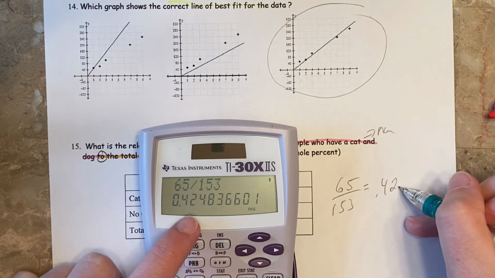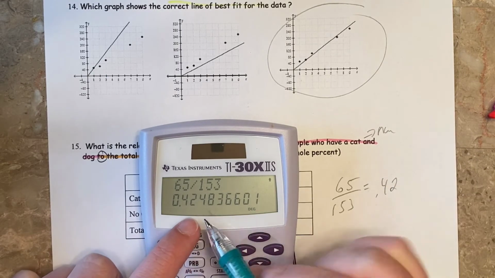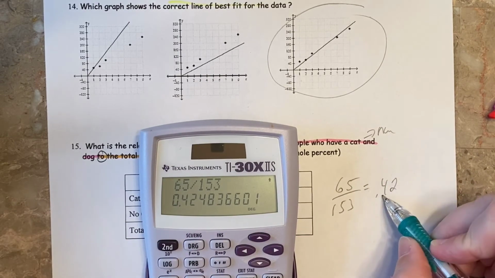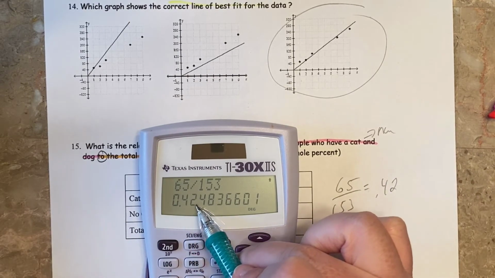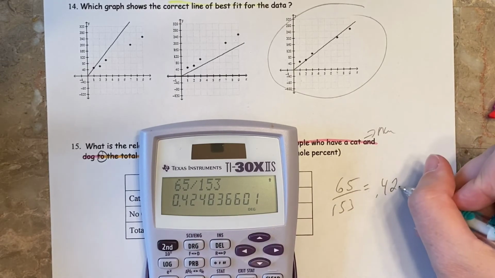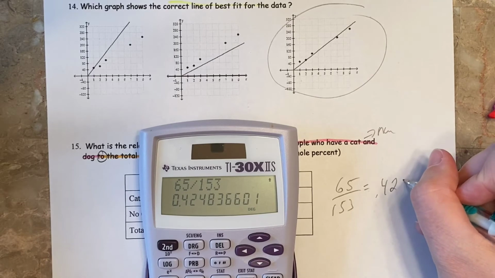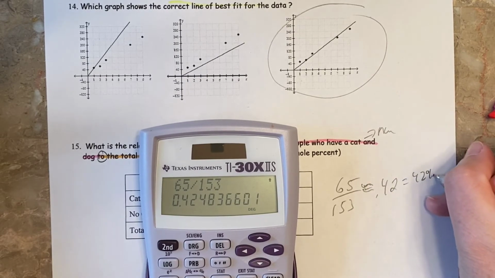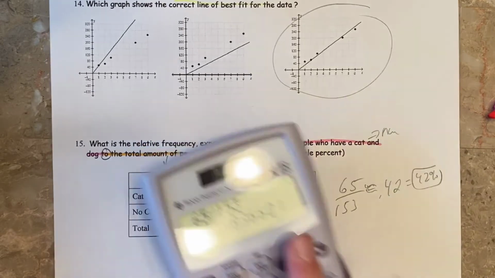0.42. Yeah, you could probably leave it like that because the 4 does not round up the 2. So because we know when we move this over once, twice, that 4 is not going to round up that 2. So you can leave it like this. We'll do approximately, and then it'll be even better. So 42%. You got 42%.